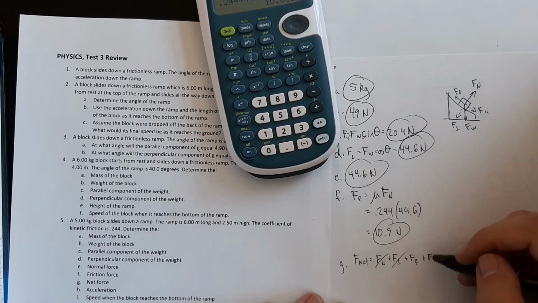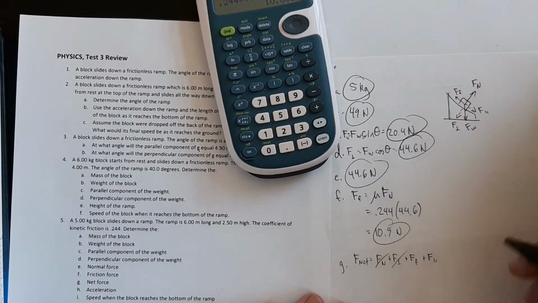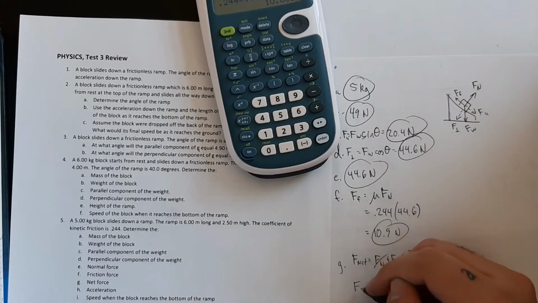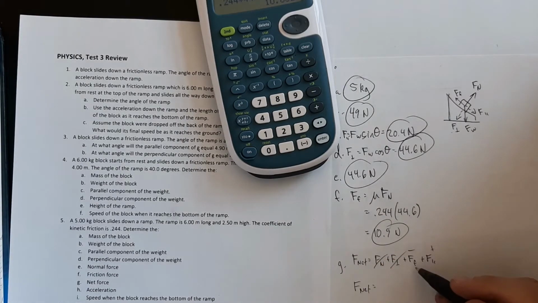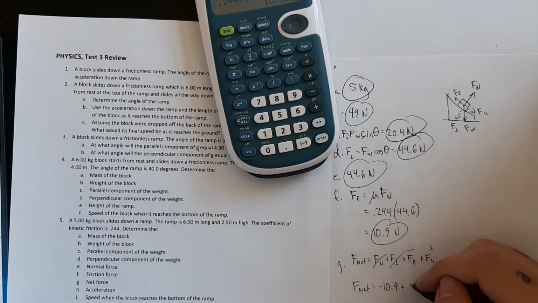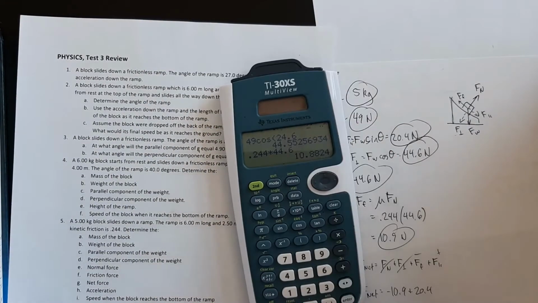Okay? One of them will be in the positive direction, one of them will be in the negative direction. Since this thing is moving down the ramp, let's say that down the ramp is positive and up the ramp is negative. All right, so our net force is just going to be negative our friction plus our parallel component, the 20.4. Okay?